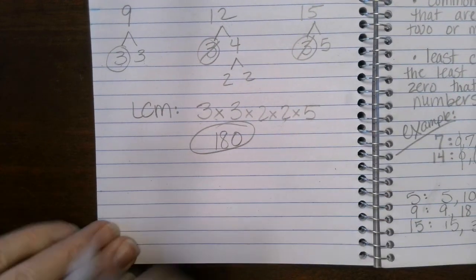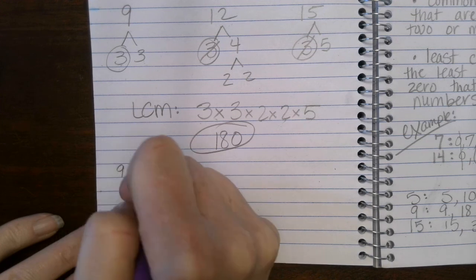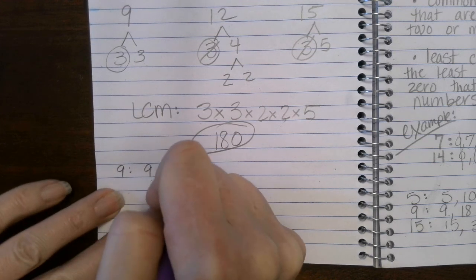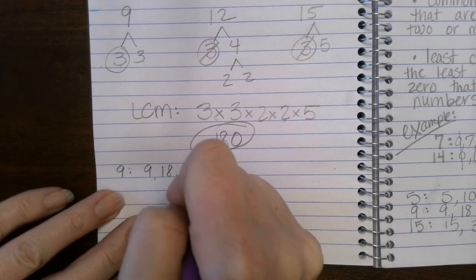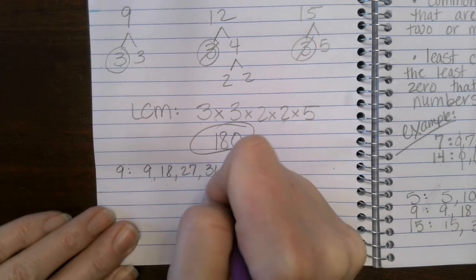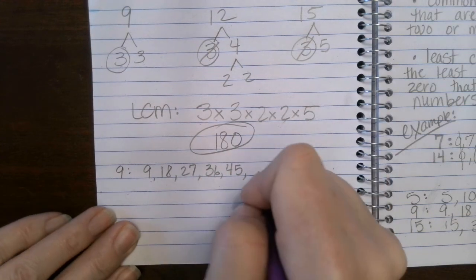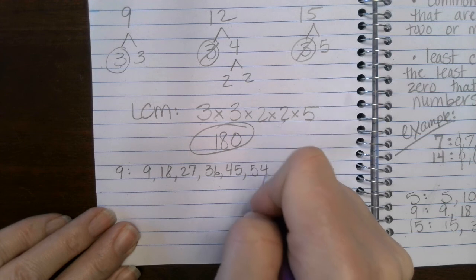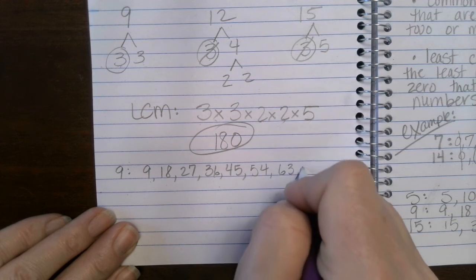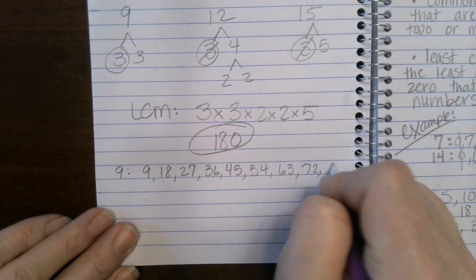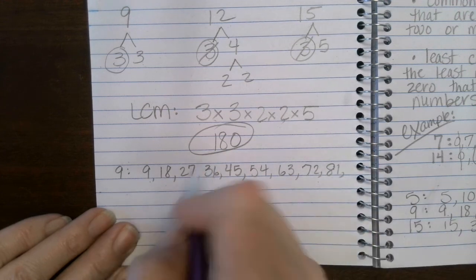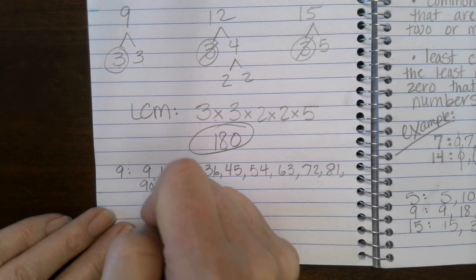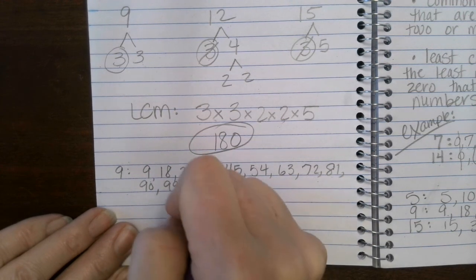So this is the other way I would have had to do it. 9, 18, 27, 36, 45. Oh gosh, this is going to get hard. 54, 63, 72, 81. Then I'm like, oh gosh, okay, I've got 90, 99, 108.